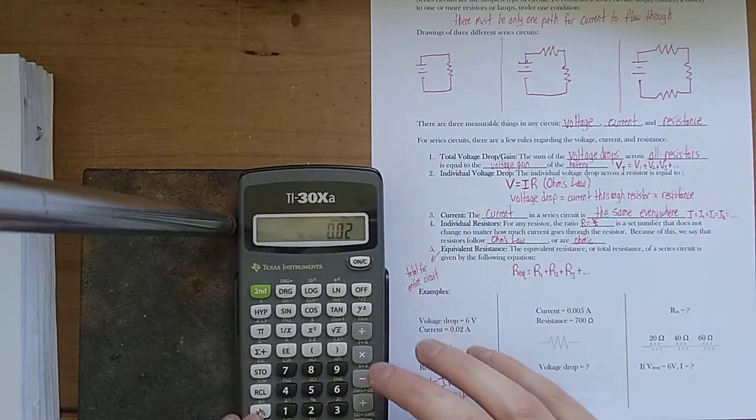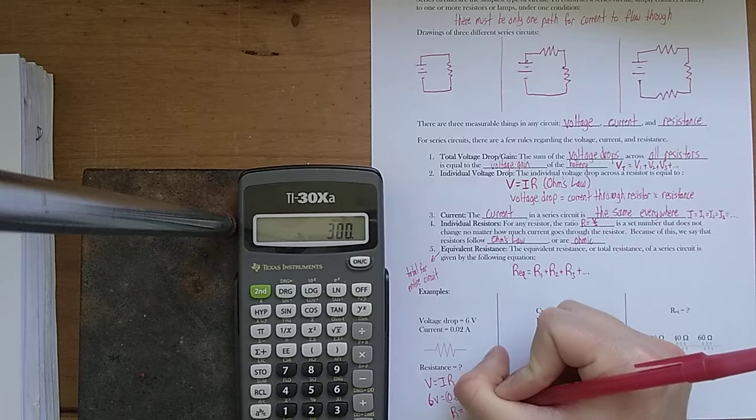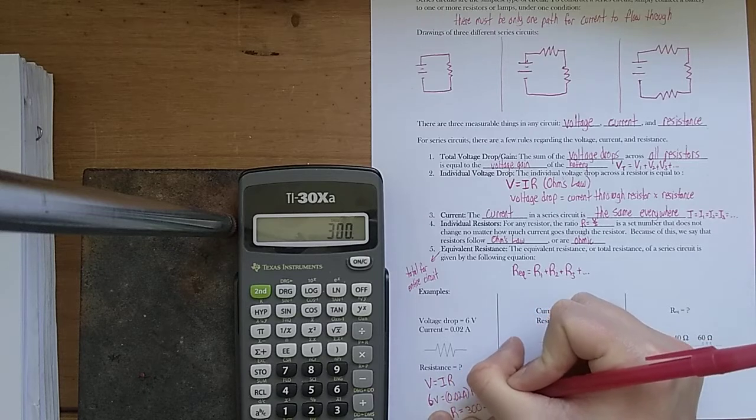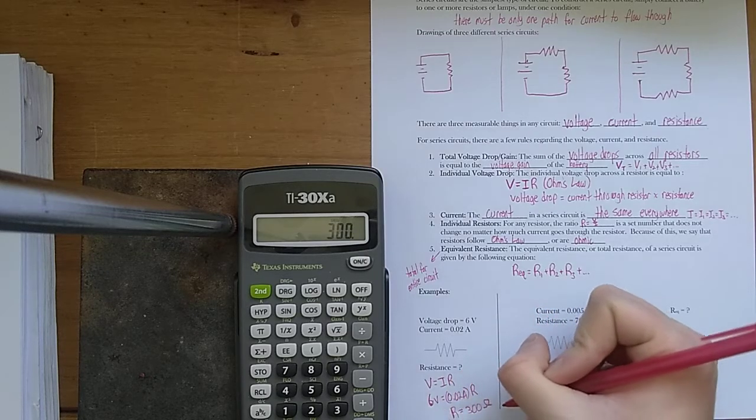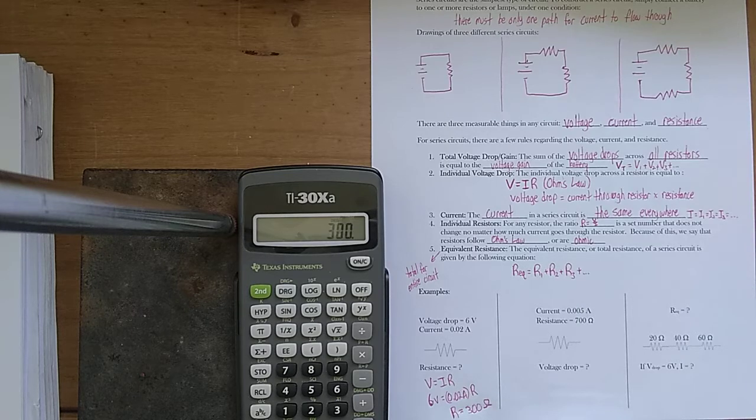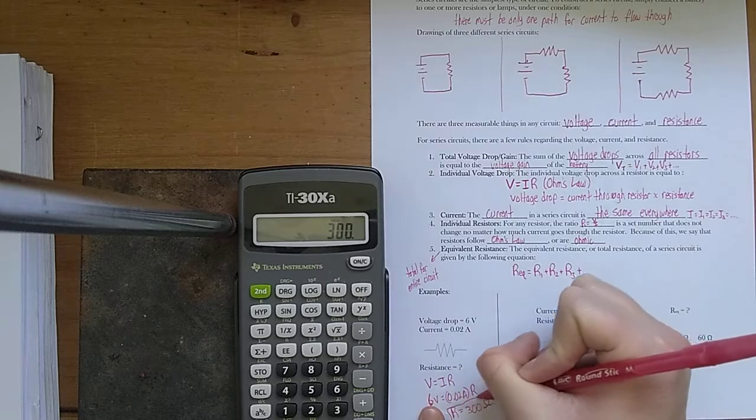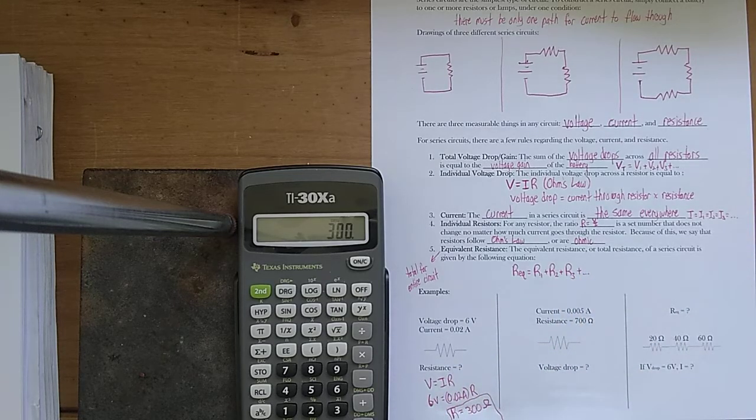6 divided by 0.02 is 300. And remember the symbol, the units for resistance, is that funny little horseshoe shape. That's an ohm. Okay, ohm is the unit of resistance, a volt per amp. 300 ohms. Now that was pretty easy to do by itself. Let's actually look at a simulation and make sure that this works.